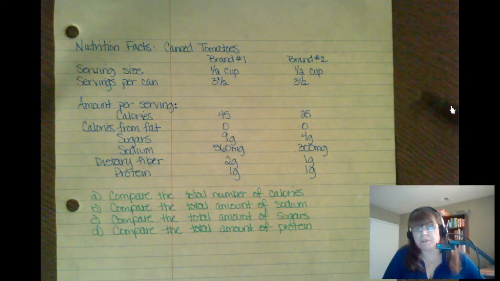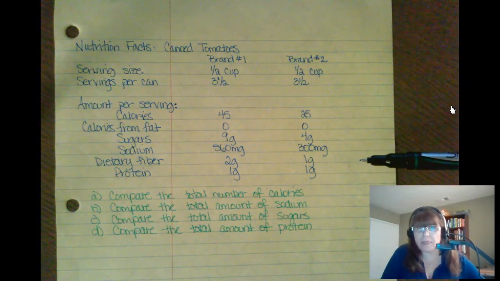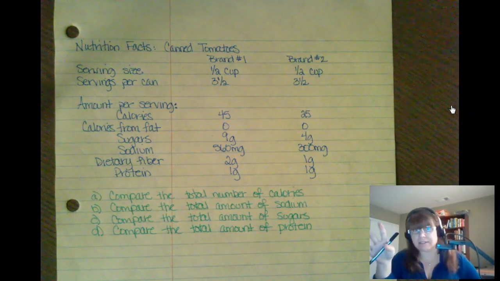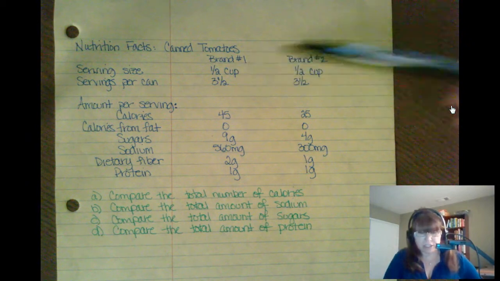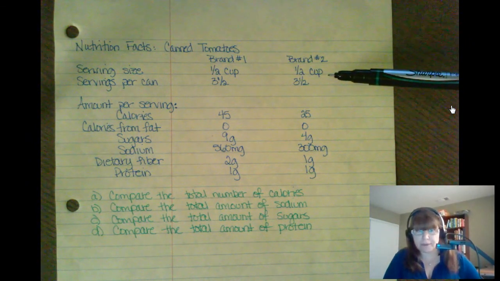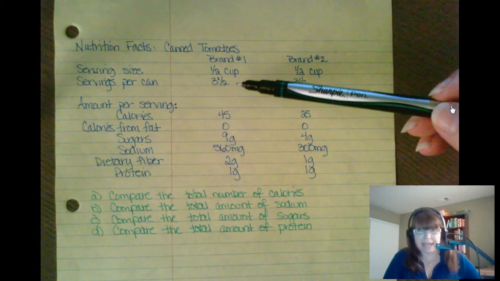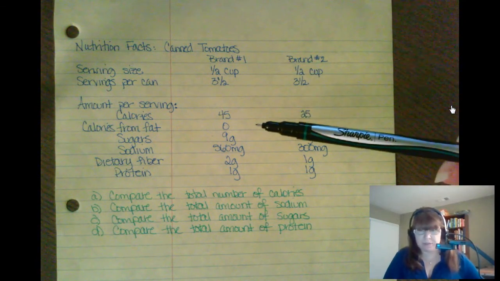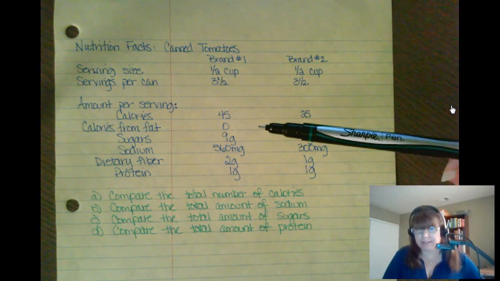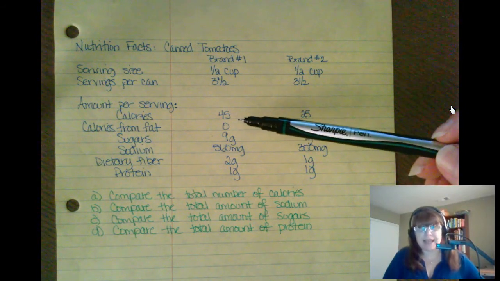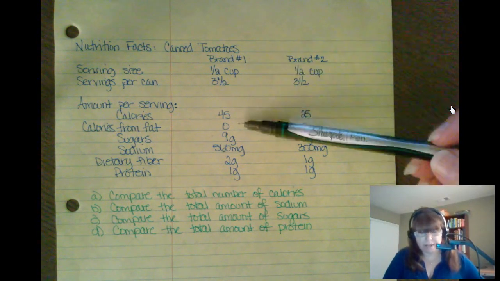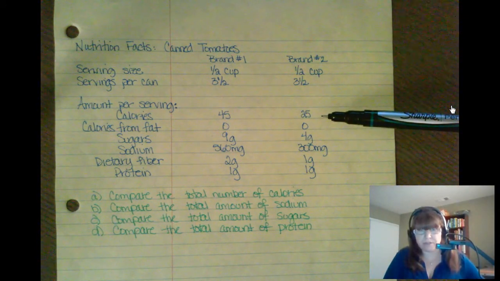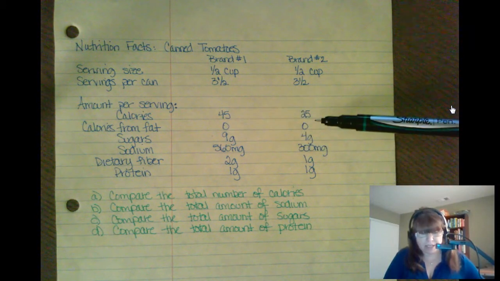Let's take a look at this problem. There's a lot of information on the screen, so let me just run through it really quick. I have 2 brands of canned tomatoes, let's say. The serving size of each is 1/2 cup. The servings per can is 3.5 servings per can. And then I have some information about per servings. First one is calories. So the first brand is 45 calories per serving, whereas the second brand is 25 calories per serving. They both don't have any calories from fat.